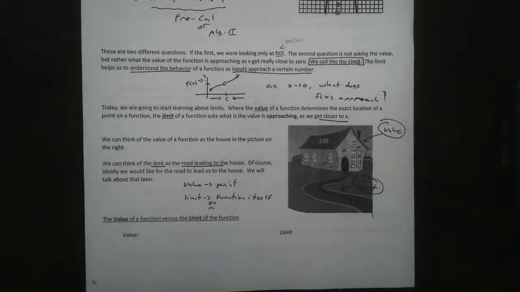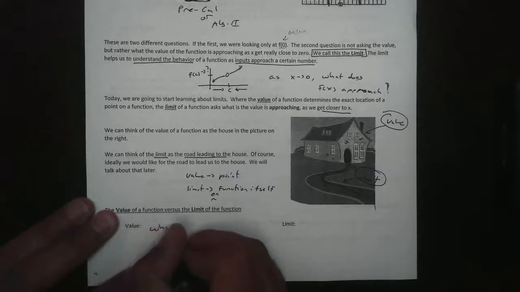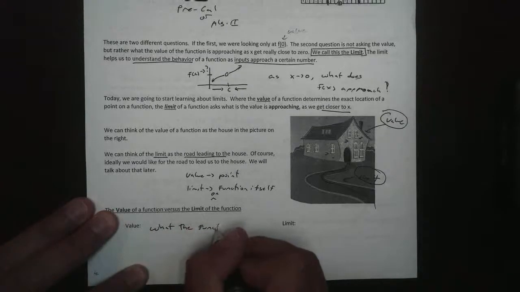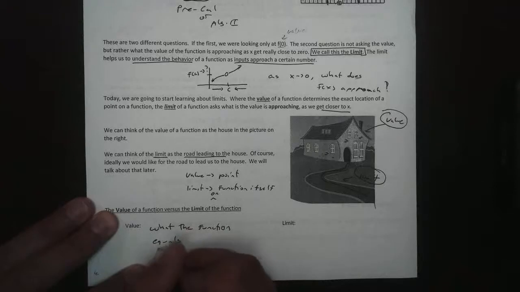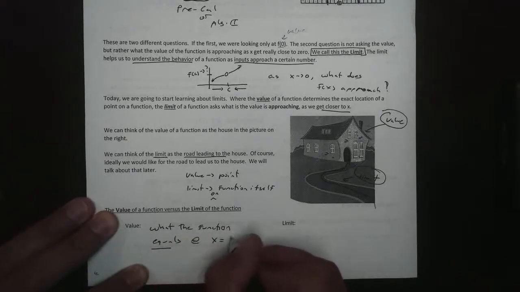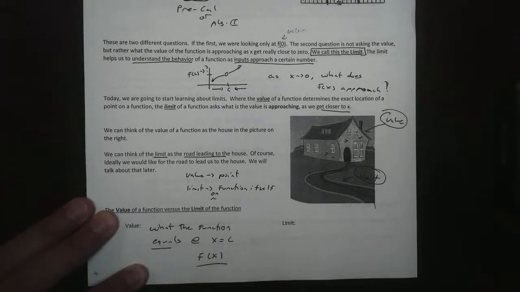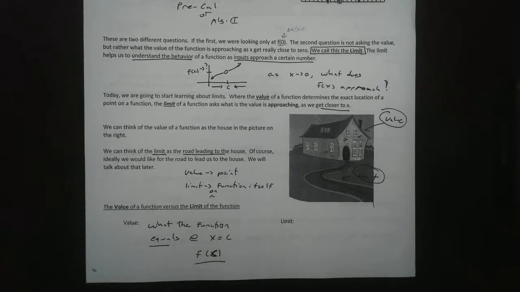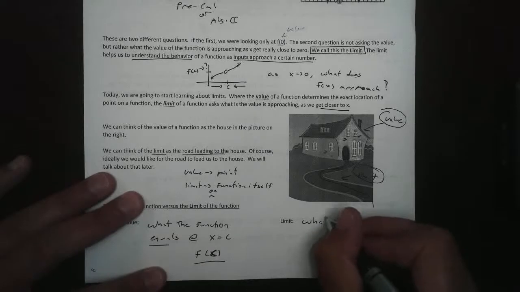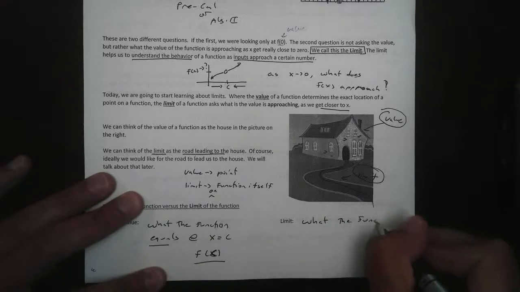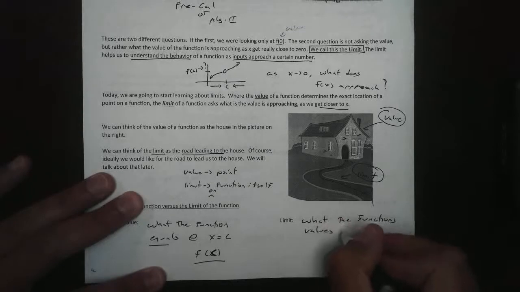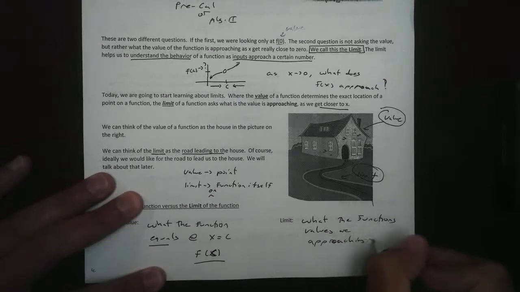So again, let's redefine what we're talking about here. We have the value of a function, and what I like to tell my students is the value of the function is what the function equals at x equals c. And again, we call that f of x, or in this case, f of c, because we're looking at a specific x value. The limit, this is what the function's values are approaching as x gets close to c.